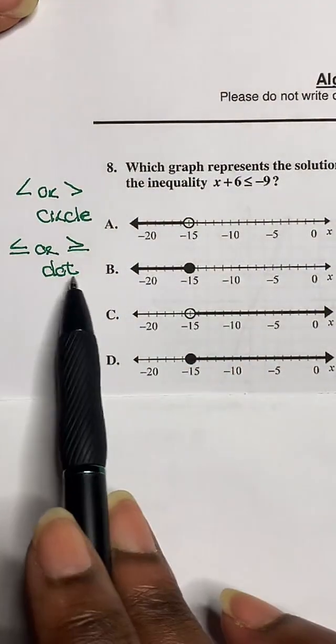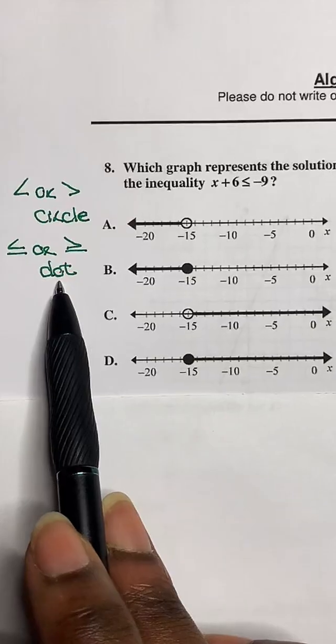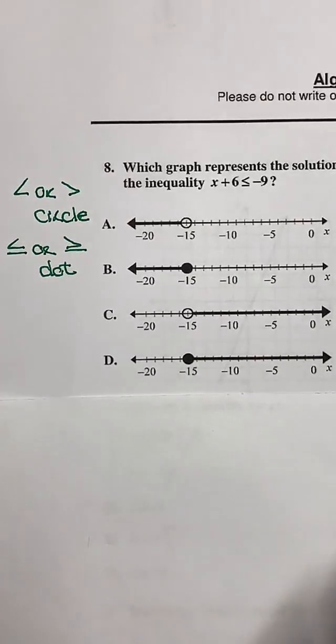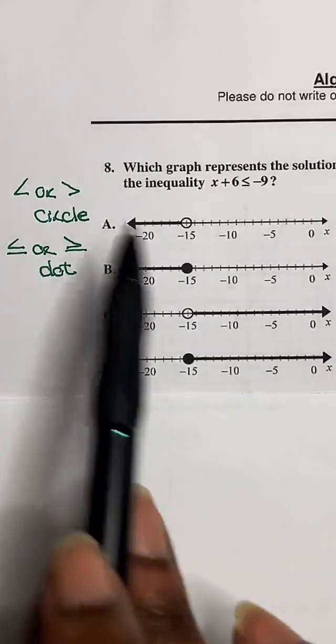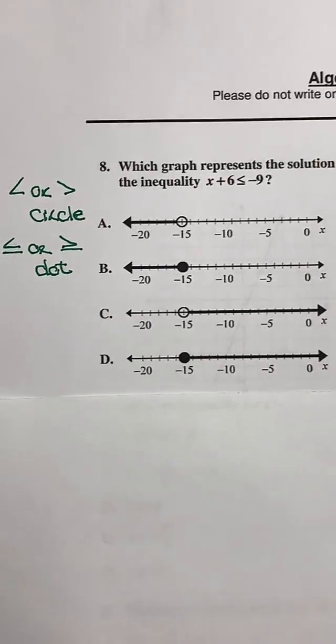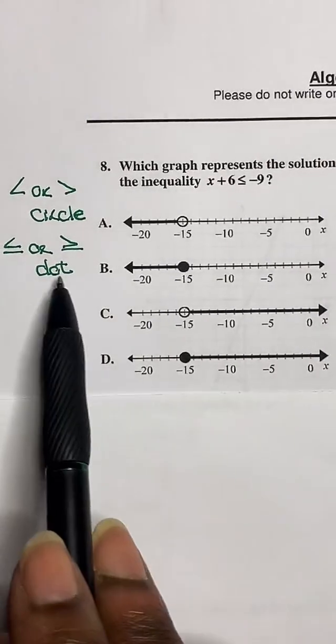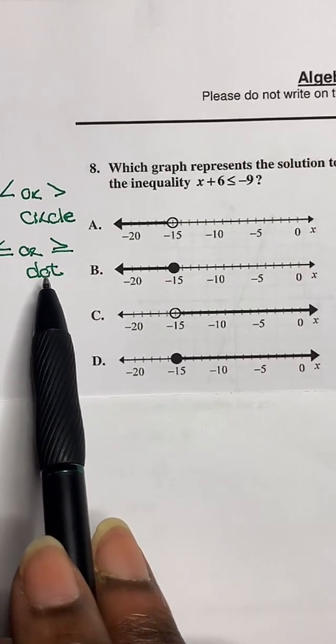The reason why it's a dot is because you're including that number. It's like cliques: you're next to them but not really part of the group, that's the open circle. But if you're part of the group, socializing, you're included. So you're the dot.